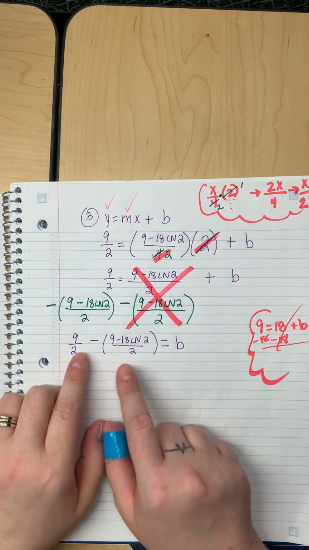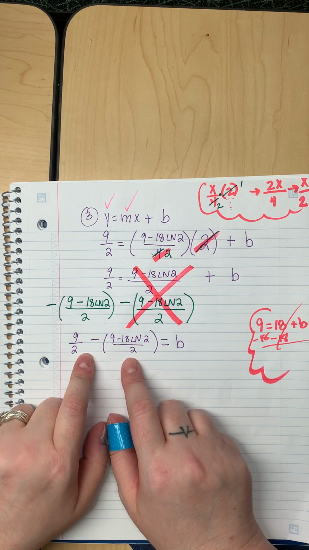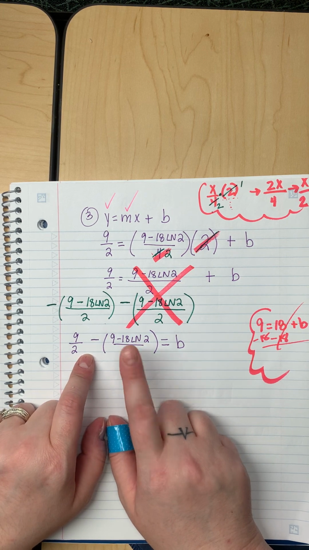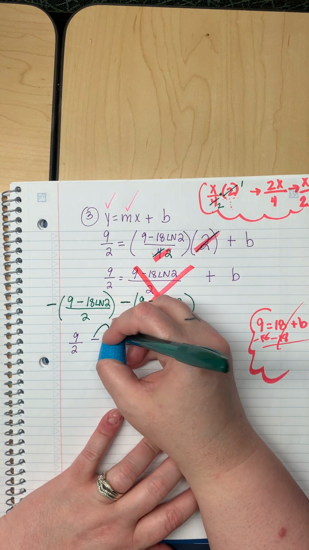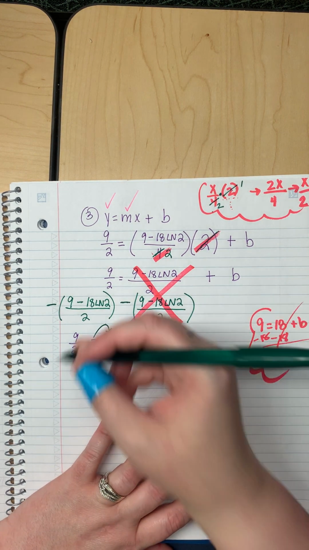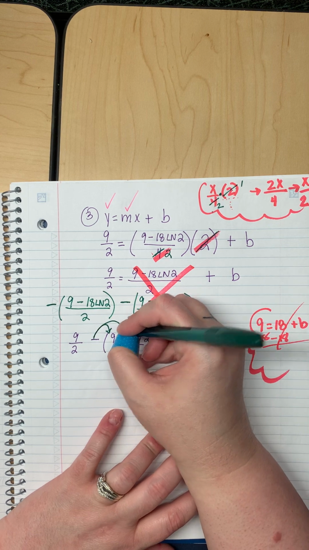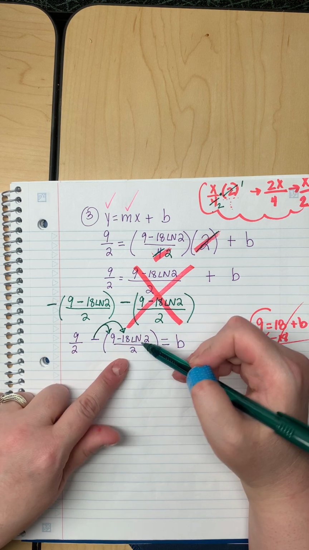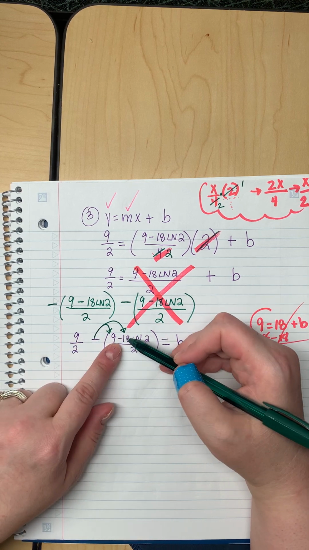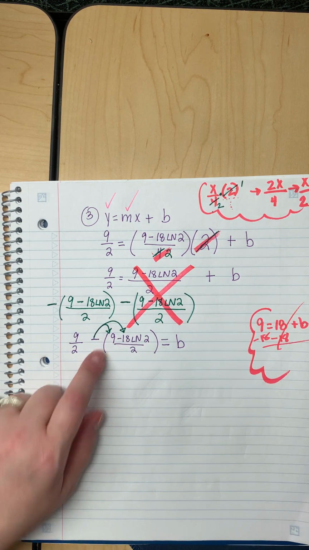because these have the same denominator, so we can technically do something here. What we can do here is subtract the 9 and subtract that negative 18. Well, remember when I subtract something, when I distribute into a parentheses, the signs change.